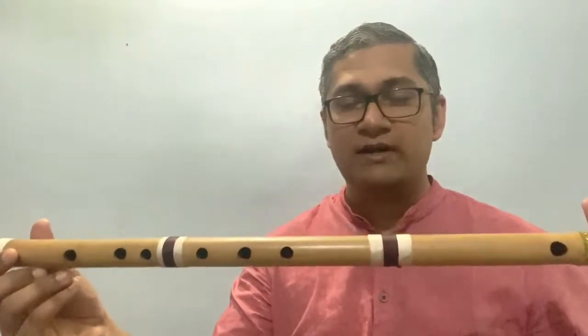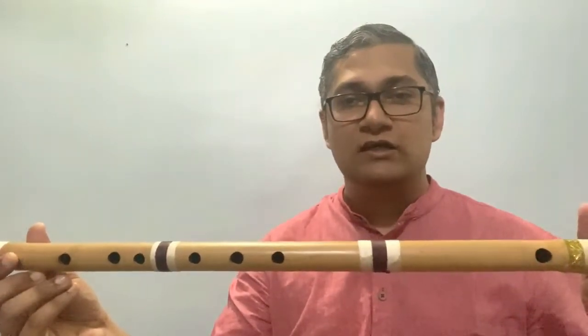So again, that's to verify that for a pipe, open or closed, the frequency is inversely proportional to the length.